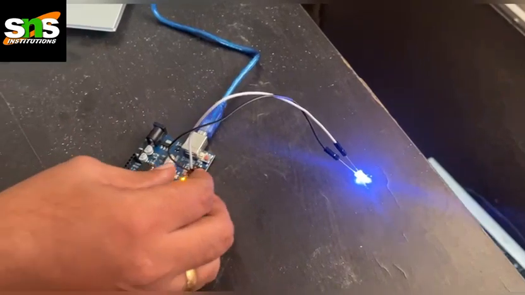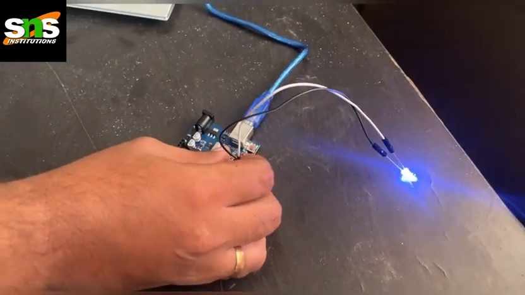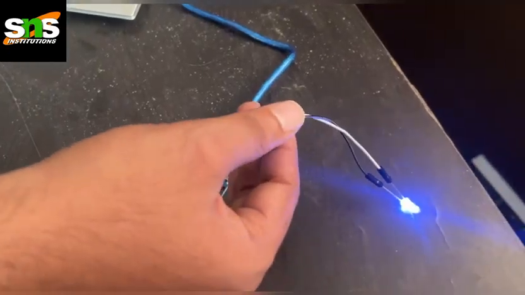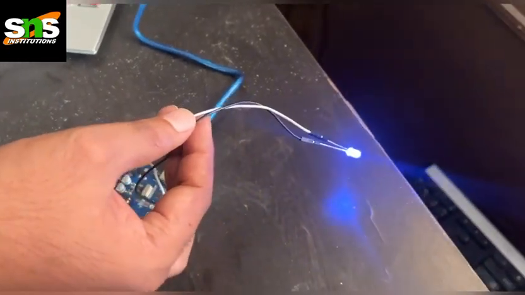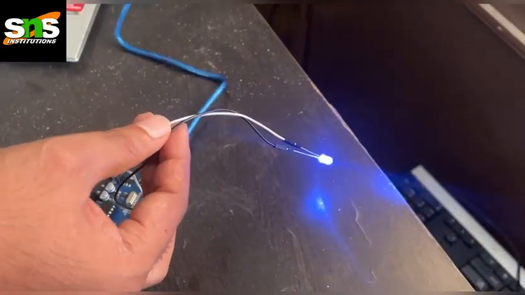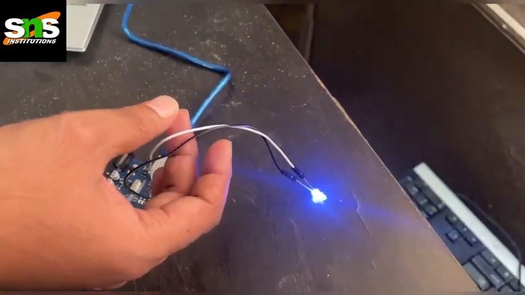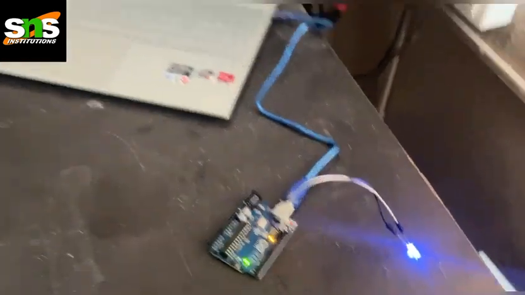The positive of the LED is connected to pin 13 and the negative of the LED is connected to the ground. So you can see the LED is blinking, right? It has already been programmed and it is blinking. Now we are going to see about this LED blinking program. Now we will come to the program.